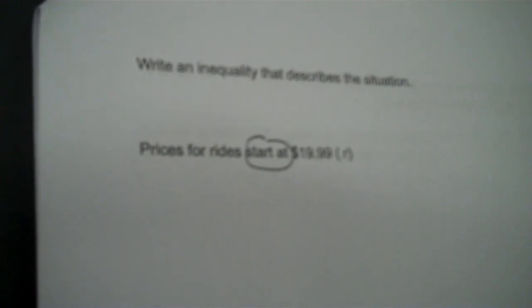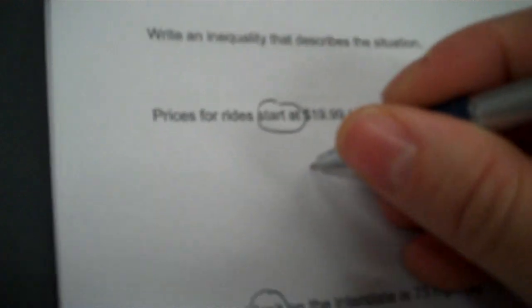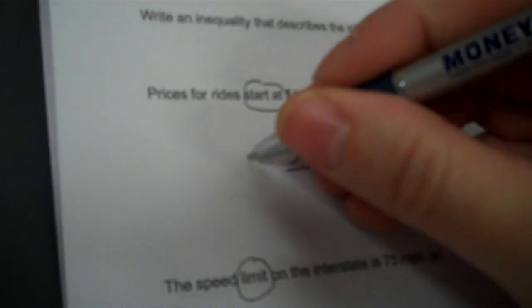Okay, write an inequality that describes the situation. Prices for rides start at $19.99. Now, what does the word start at mean? Start at means greater than or equal to. And you're going to put $19.99, and then you're just going to put the variable R.